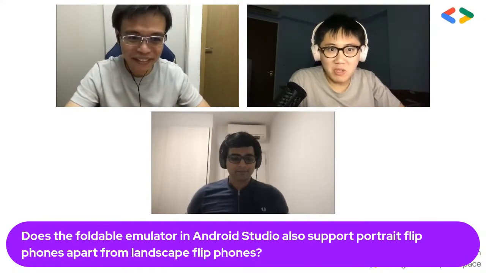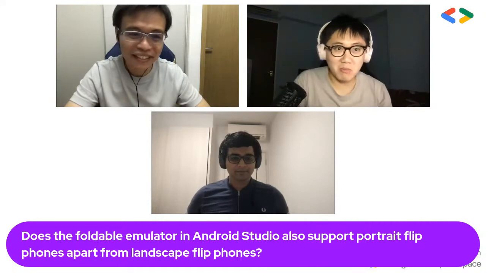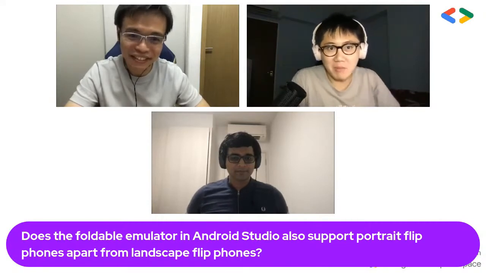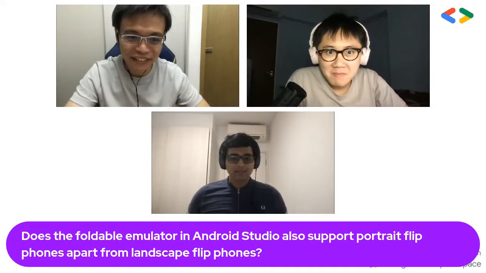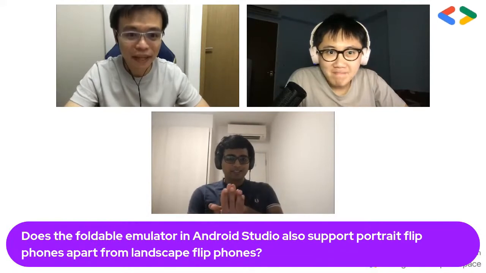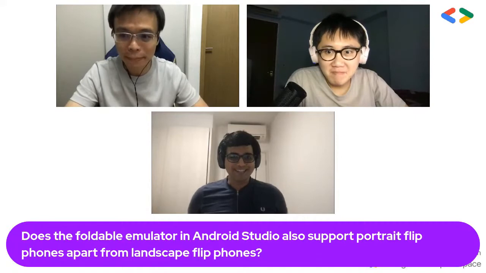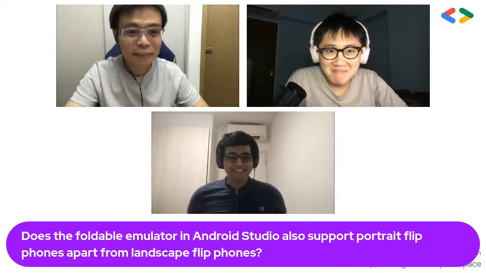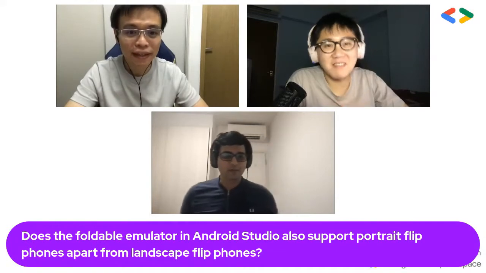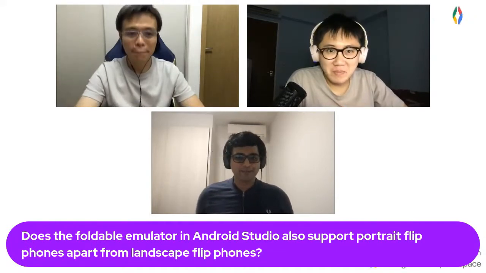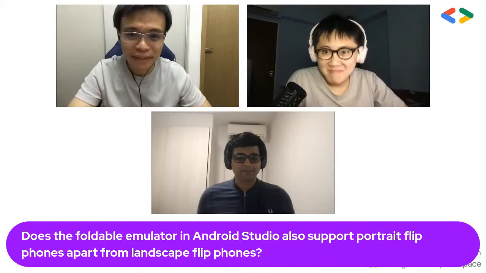Does the foldable emulator in Android Studio support portrait flip phones apart from landscape? Yeah, I think so. If you're referring to when you close it and you can see the front, yes. I'm not sure the video played. If you see the video, you can actually fold it and have a portrait flip to test out your apps. Okay, we have another pre-submitted question.